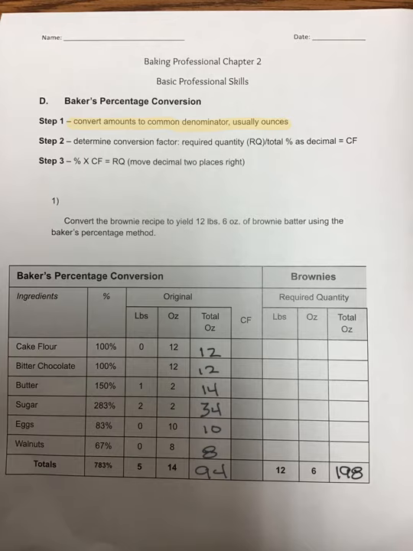Looking at this, we see cake flour, 12 ounces, bitter chocolate, 12 ounces, butter, 1 pound 2 ounces or 18 ounces, sugar is 34 ounces, eggs are 10 ounces, and walnuts are 8 ounces. This adds up to 94, and our required yield is still 12 pounds 6 ounces or 198 ounces. So the first step is the same in both procedures. But look at those percentages.